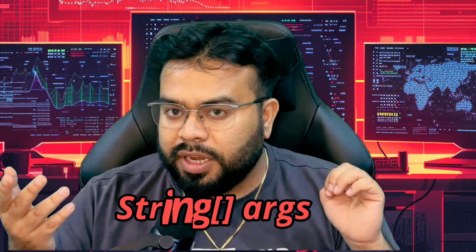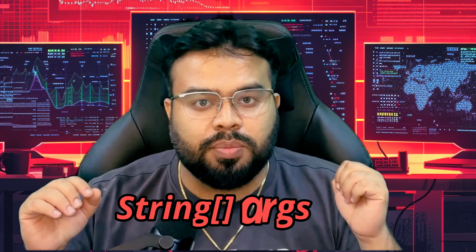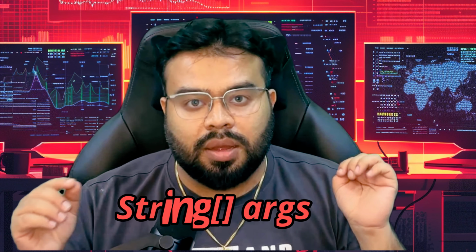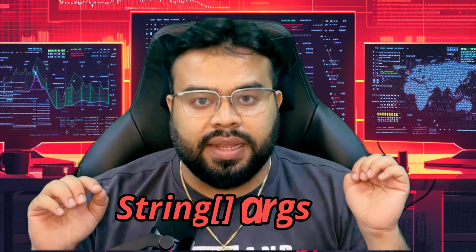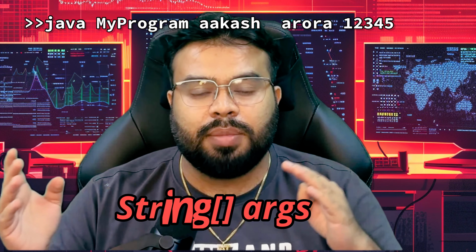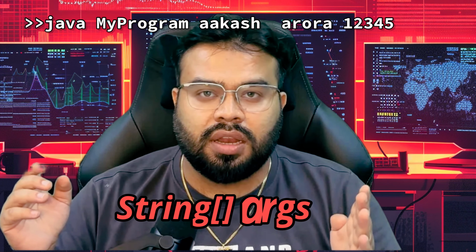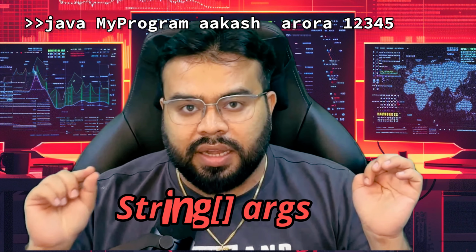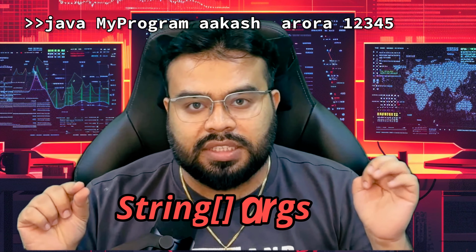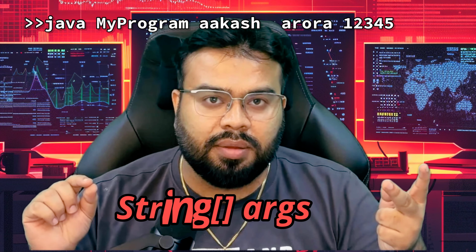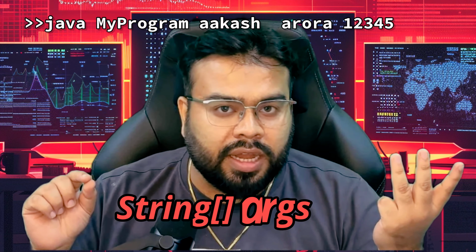Now, let me explain how a command line argument might work. When you run a Java program from the command line, you can pass additional information to it. For example, if you type java, my program, Aakash, and then Arora, and then 1, 2, 3, 4, 5, right now the args contain three different elements: my first name, my last name, and my employee ID maybe.